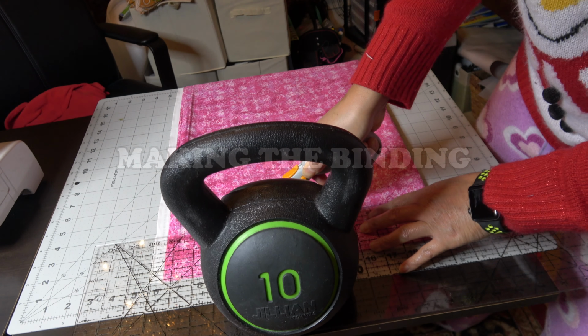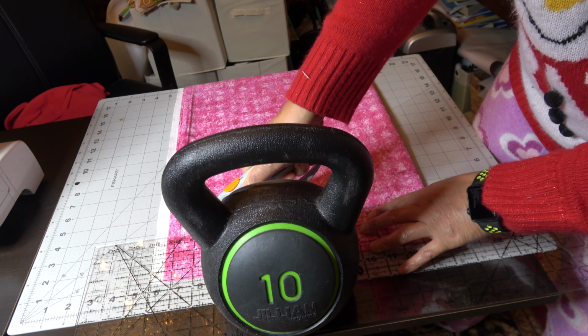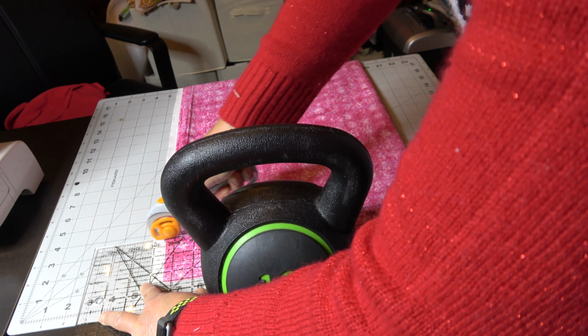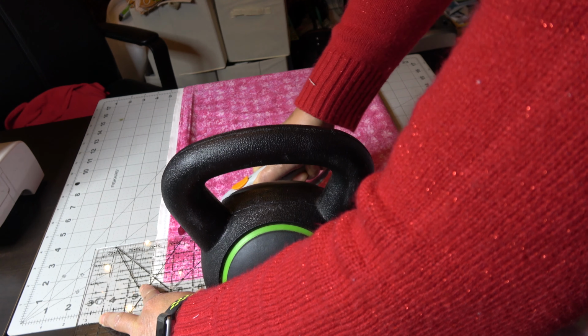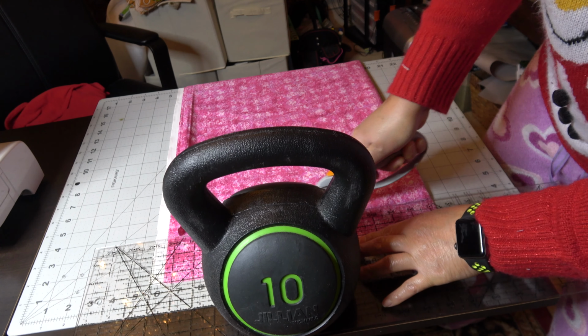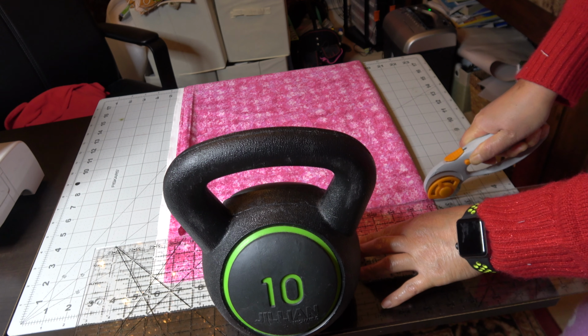Next step, making the binding. Measure all the sides of your quilt and add. The total will be the length of your fabric, and the width will be 2.5 inches.